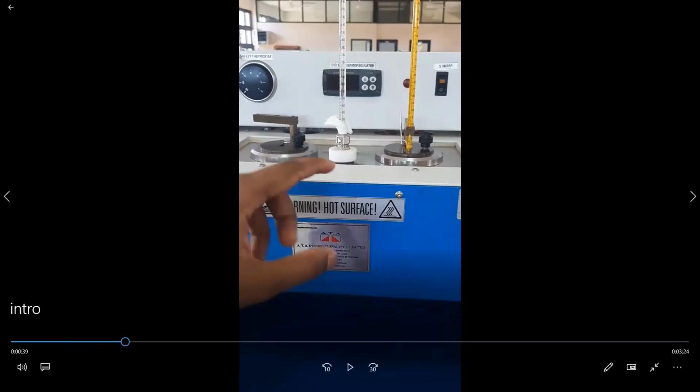Inside this water tank there is a cap. By removing this cap we can fill the water here, just water. And after removing this cap, we can fill the sample. There are two cylinders in this water bath, and one thermometer here and one thermometer here.